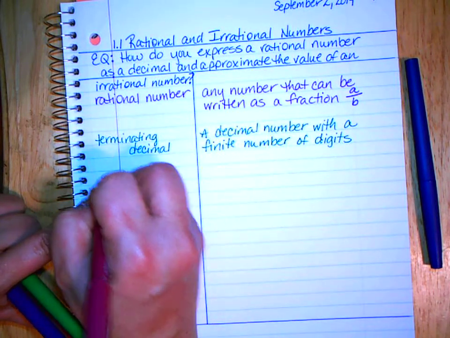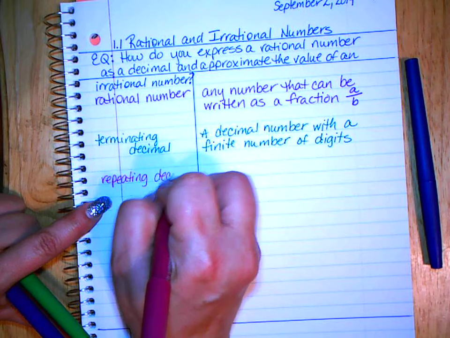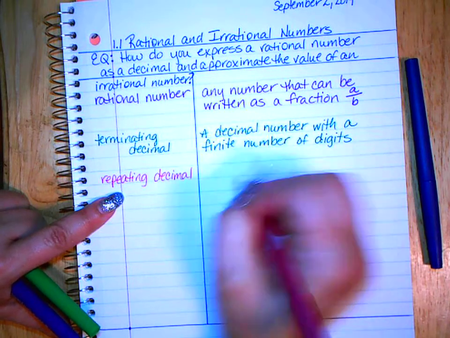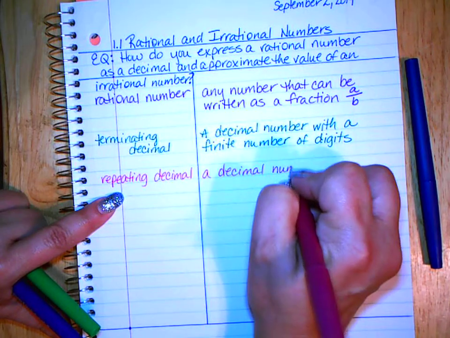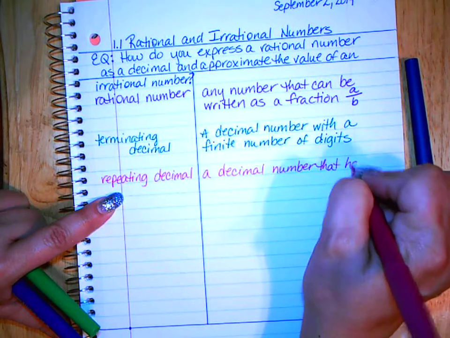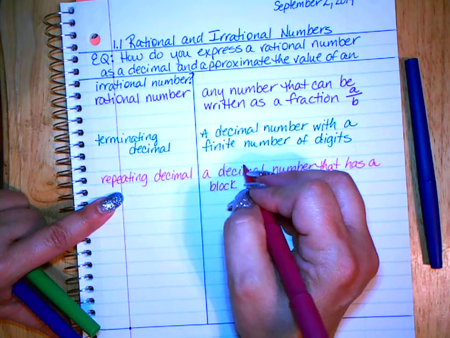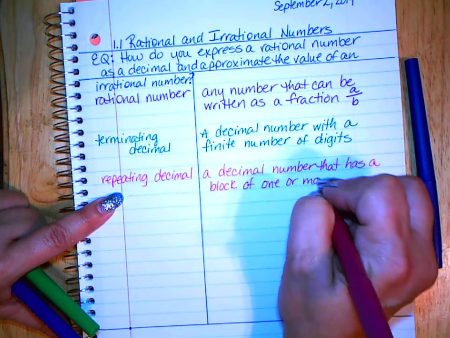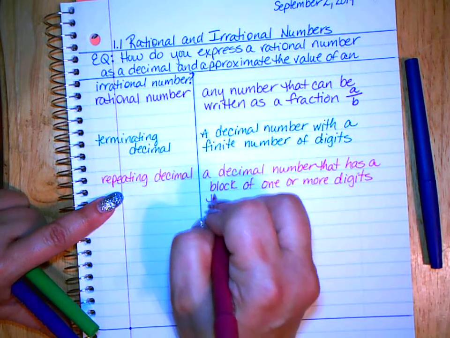Repeating decimal is my next word. That is a decimal number that has a block of digits, of one or more digits, that repeat indefinitely.